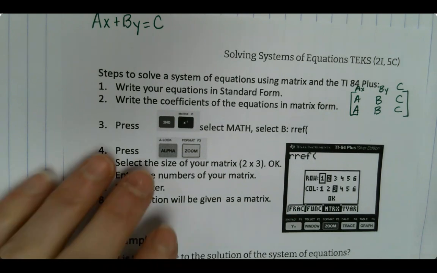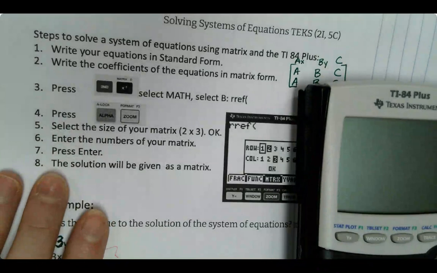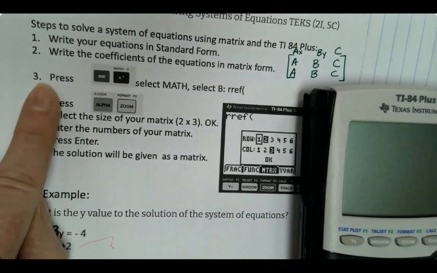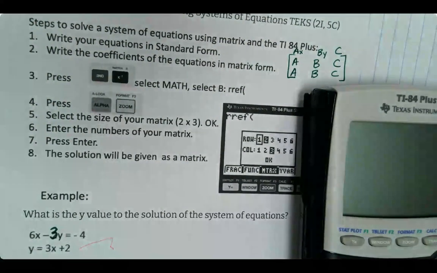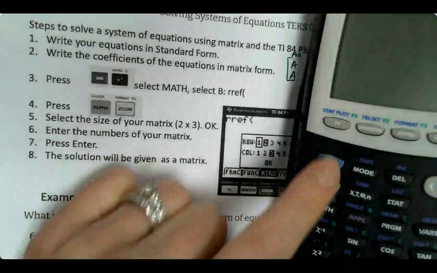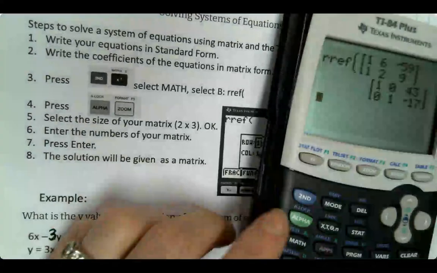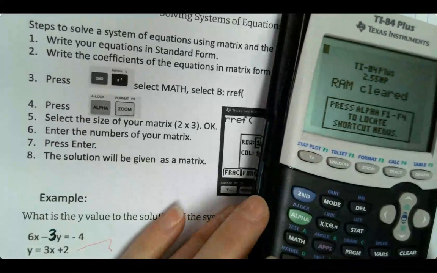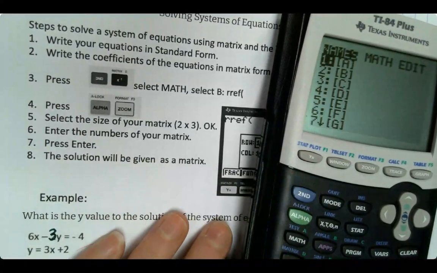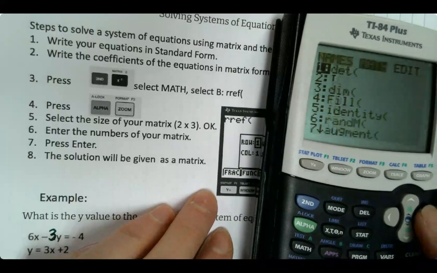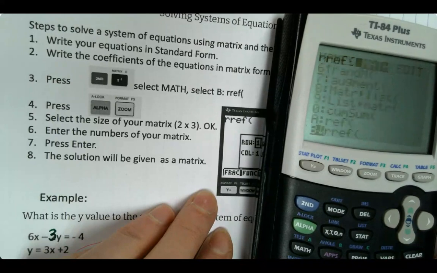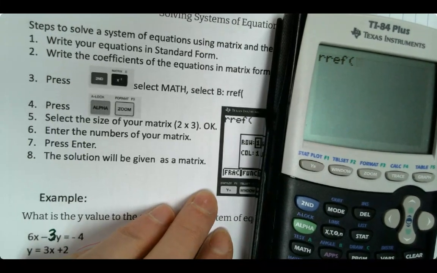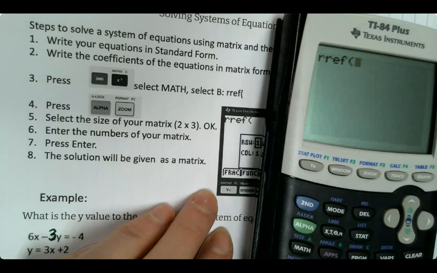So let's remember the steps. It says press second, x to the negative 1. It also has a little matrix on top of that in blue. So look at it, second. I'm going to clear out my memory real quick. Second matrix. You want to go over to math and go to RREF. Push enter. What this says is it reduces your matrix and gives you the values for X and Y.